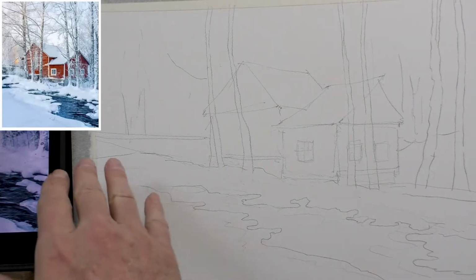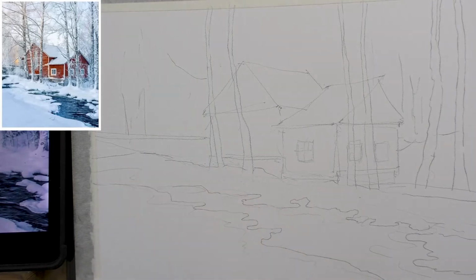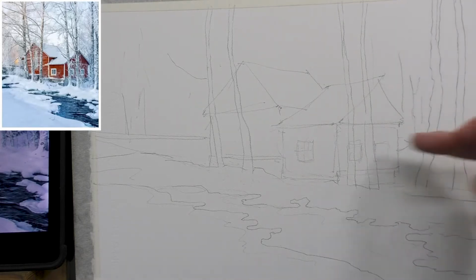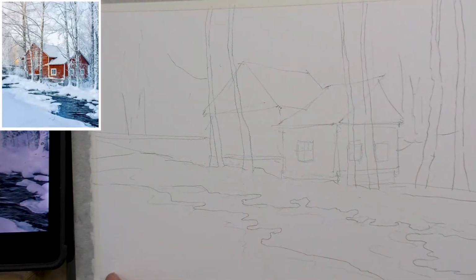Because the water will take us outside the painting, so it's good to stop. We don't want to make anything interesting here or here.